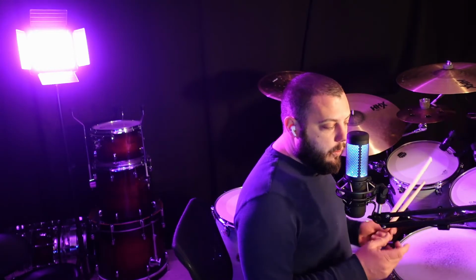So when the beat kicks into the song, there's no hi-hat. It's just 1 2 3 4 1 2 3 4 like that. But it's very clearly in 4/4. That's why they call it the money beat. If you want to make money as a drummer, learn the beat.